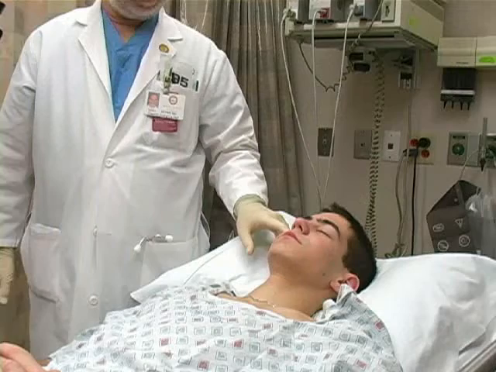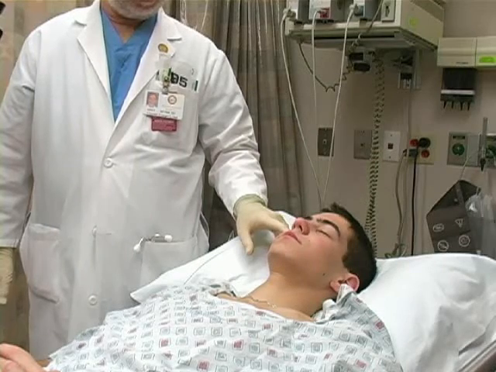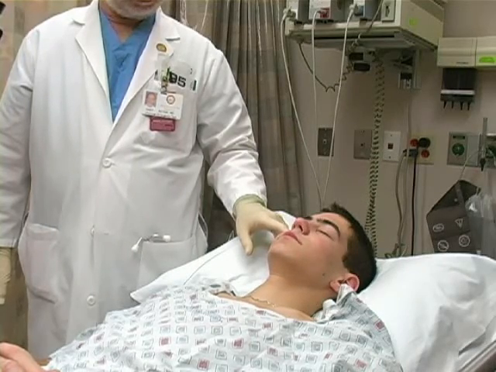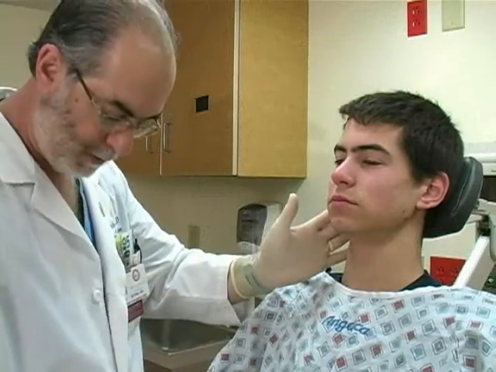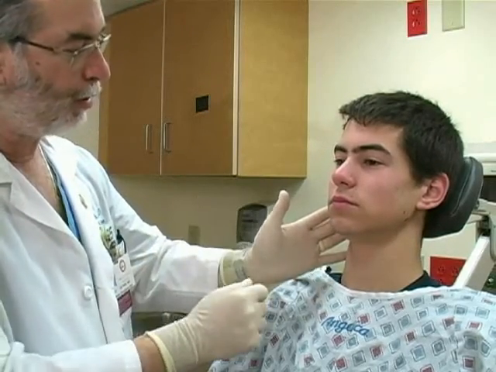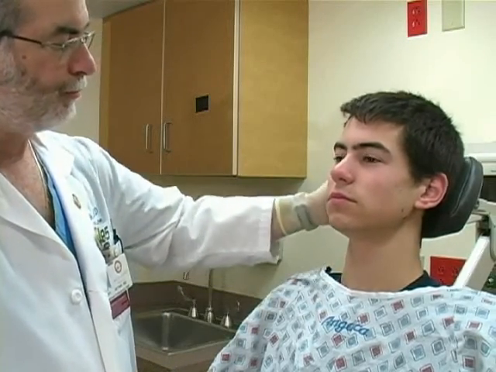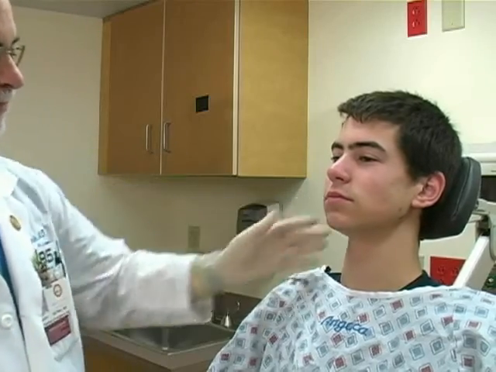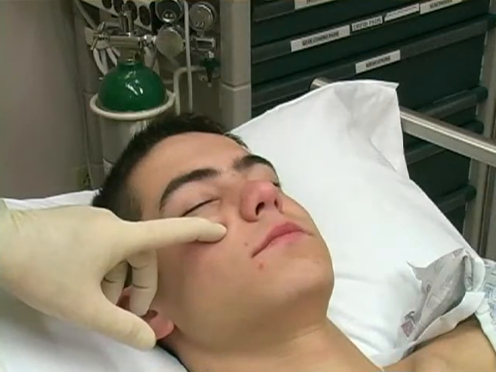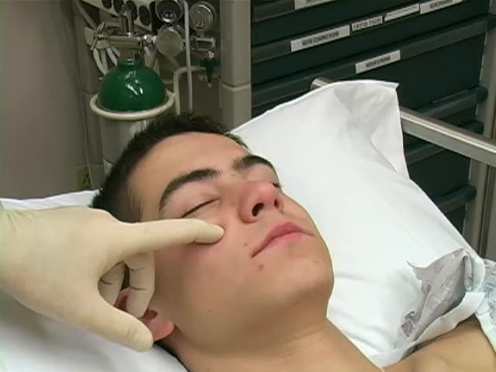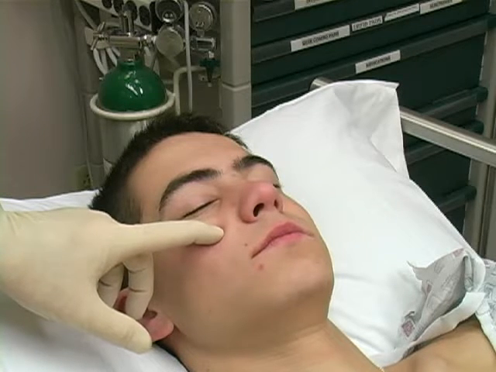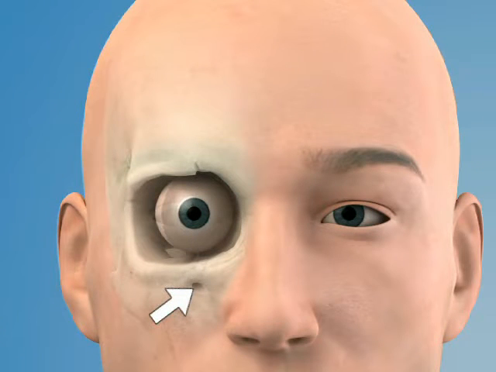To perform the block, position the patient either supine in a stretcher or sitting in a dental chair with the occiput firmly supported and the body of the mandible parallel to the floor. Identify the infraorbital foramen by palpating along the inferior border of the infraorbital ridge. The foramen is in line with the pupil when the patient is staring straight ahead.